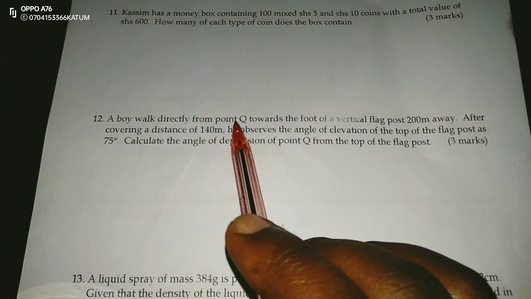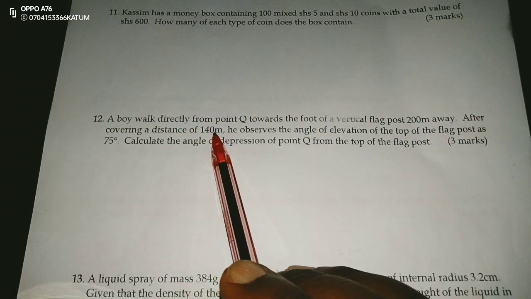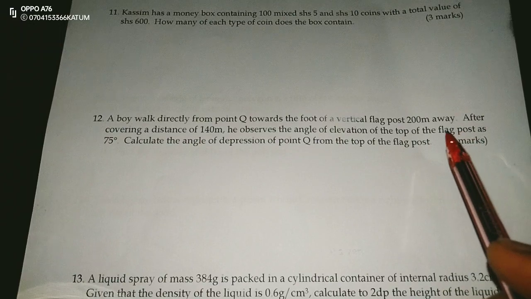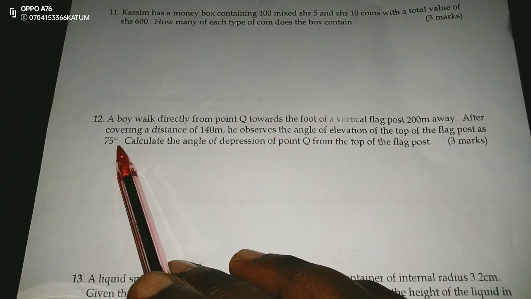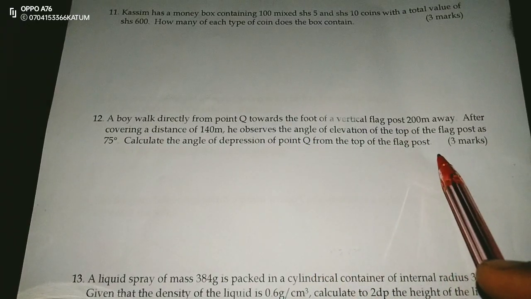We're going to look at a question on application of trigonometry. We are told that in number 12, a boy walked directly from point Q towards the foot of a vertical flag post 200 meters away. After covering a distance of 140 meters, he observes the angle of elevation of the top of the flag post as 75 degrees. Calculate the angle of depression of point Q from the top of the flag post.